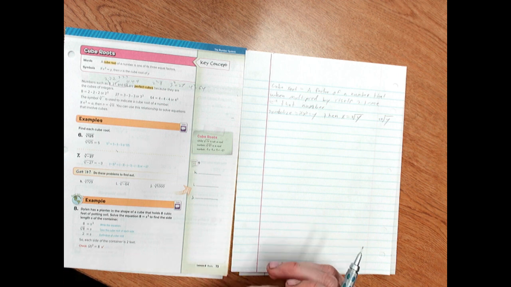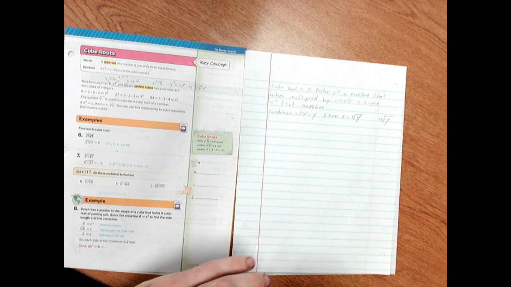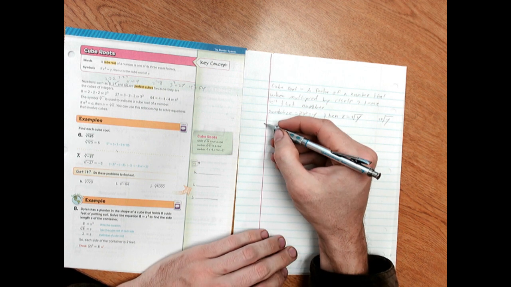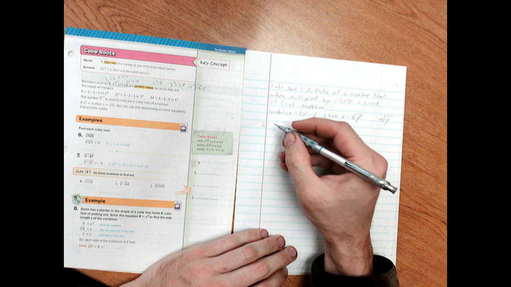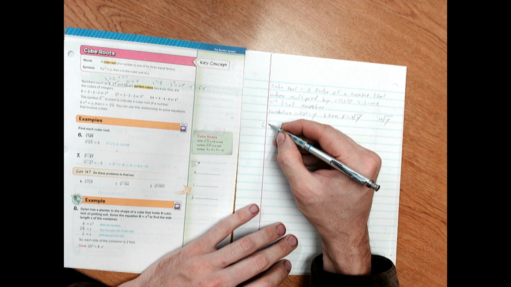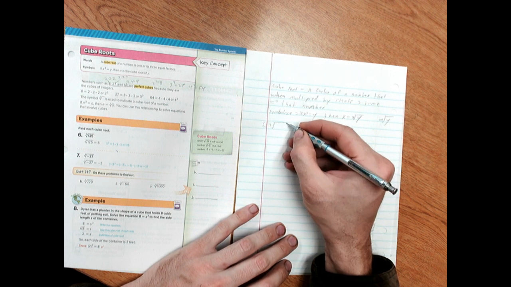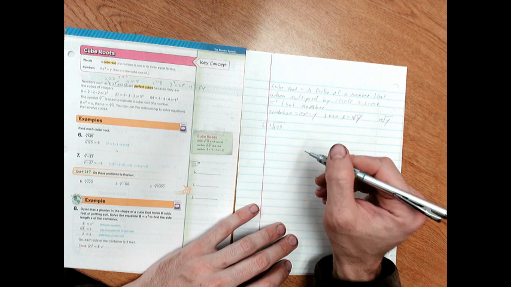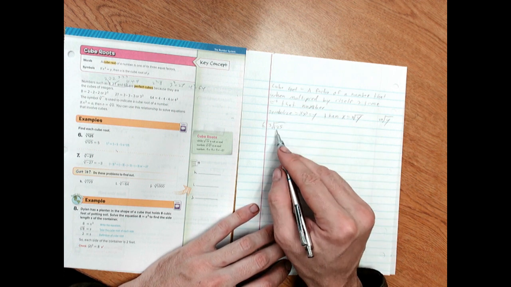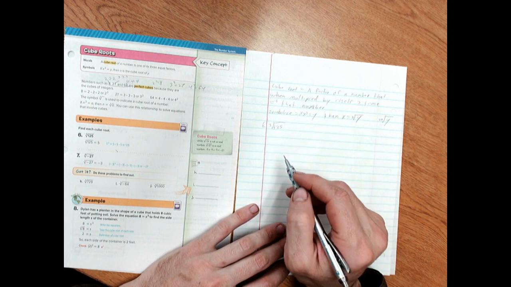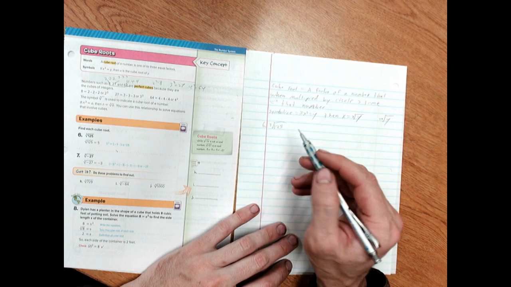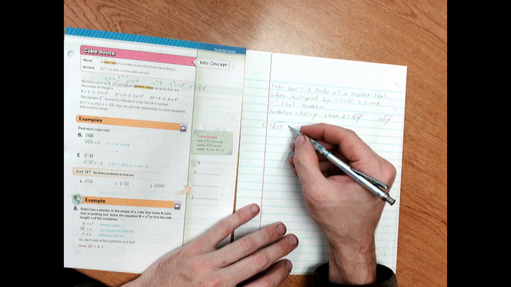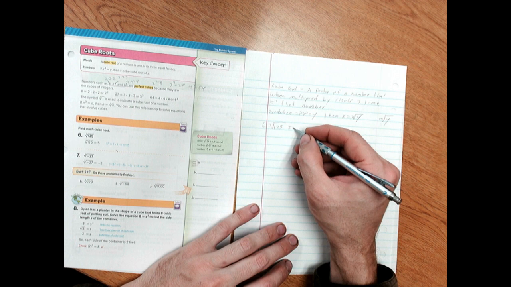So how do we find the cube root of a number? Well, we have the cube root of 125. What times itself 3 times equals 125? Since we know it ends with a 5, we know that one of the factors is 5.